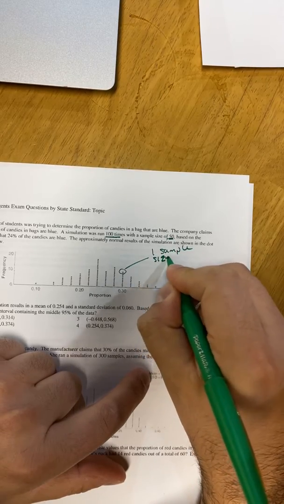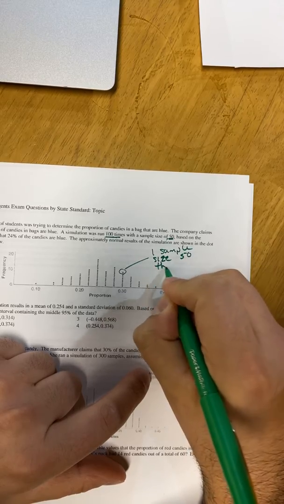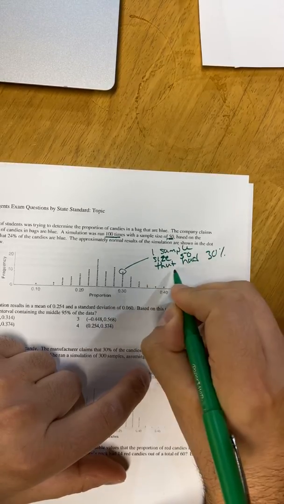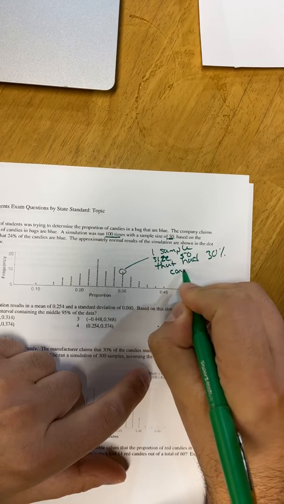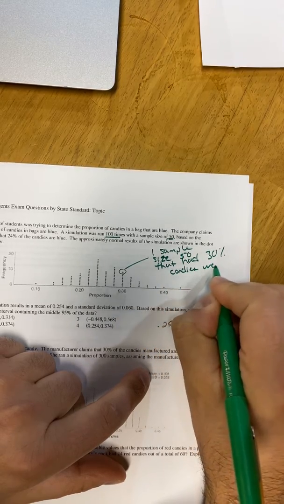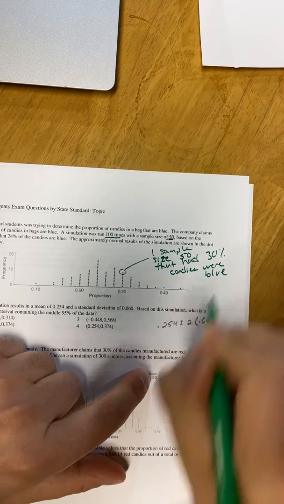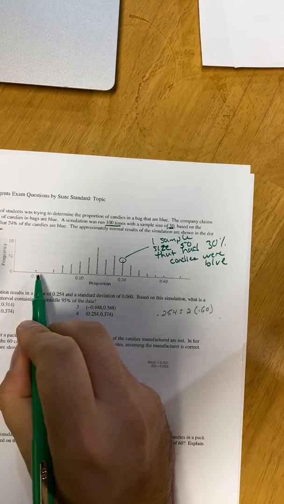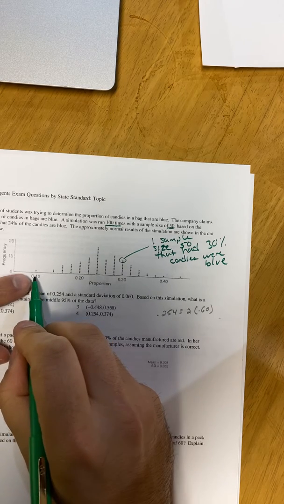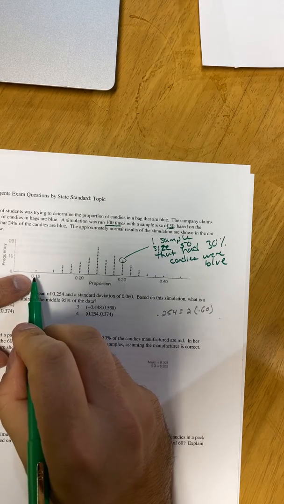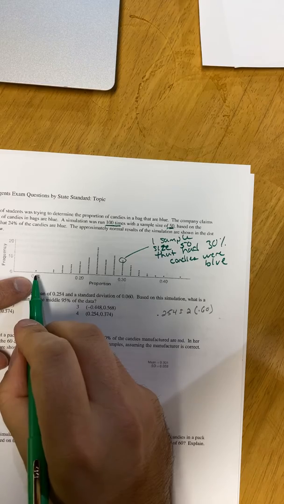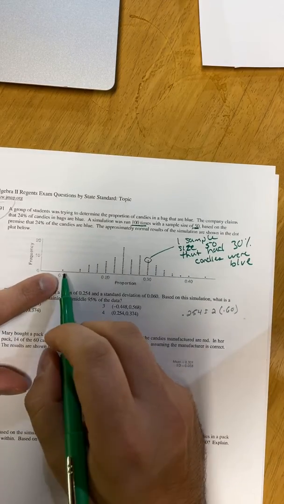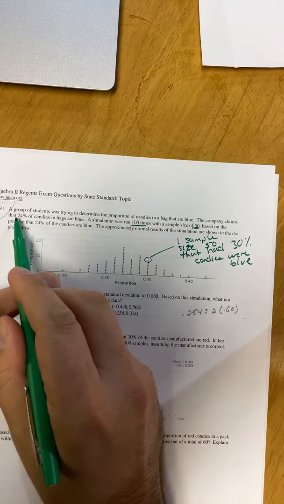So this dot right here, this is one sample, size 50, that had 30% of the candies be blue. This is one sample, size 50, that had 10% of the candies be blue. Look at how far away that is. Okay, that did not happen by chance. Those results are statistically significant. That means the company was probably wrong about that 24.